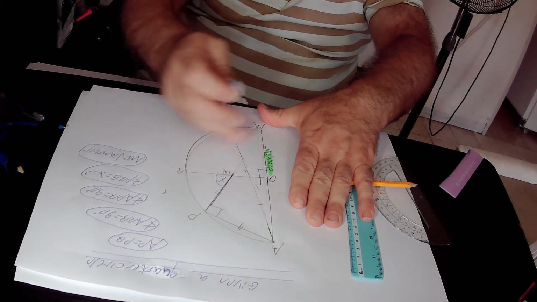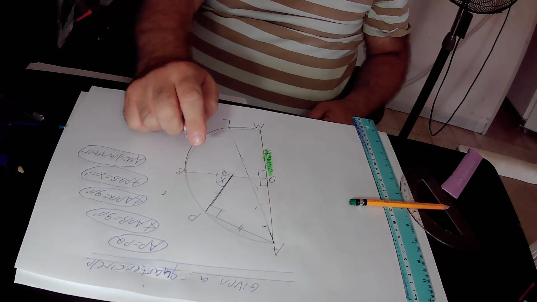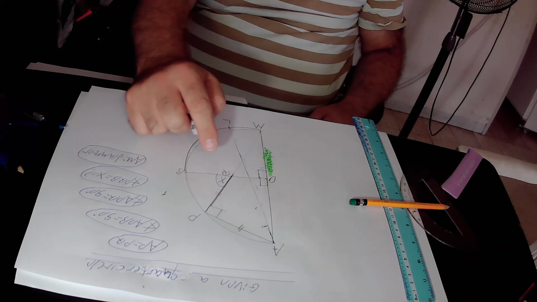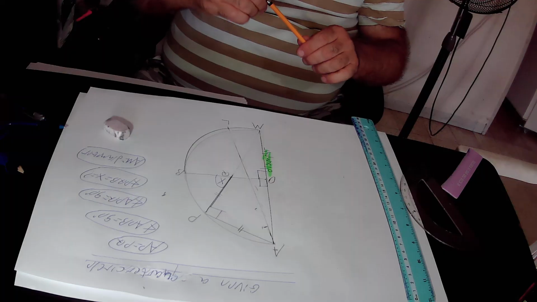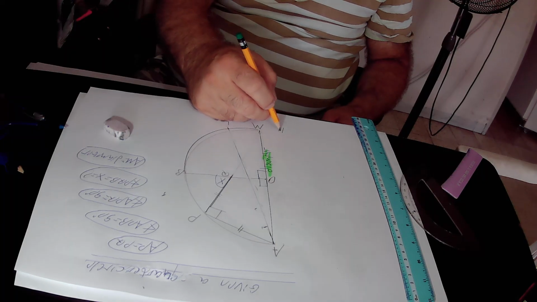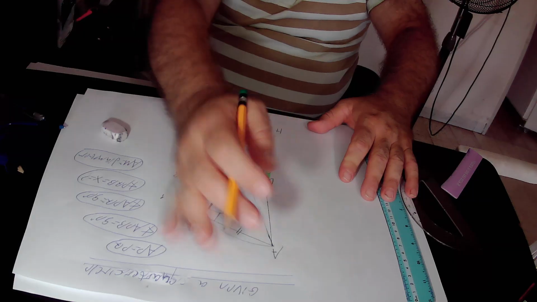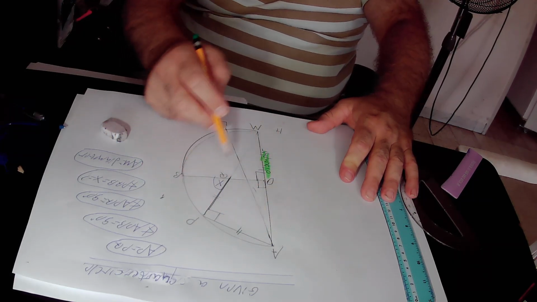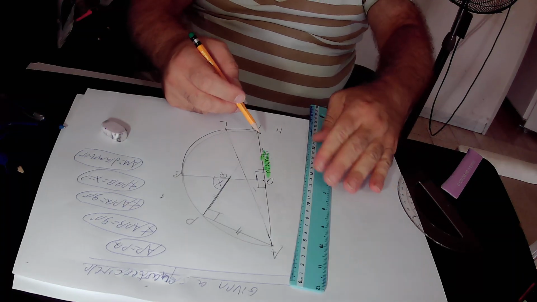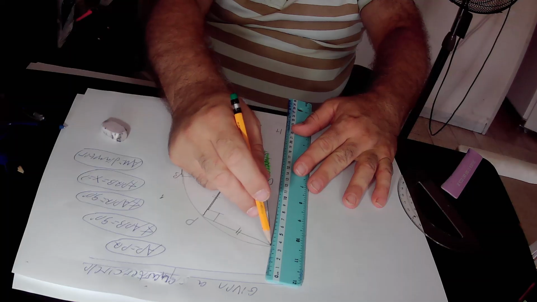In the next step, we will assume that the extended line PQ will touch the circle at this point H. So, according to our assumption, we have peripheral angle APH, and peripheral angle APH subtends on chord AH.